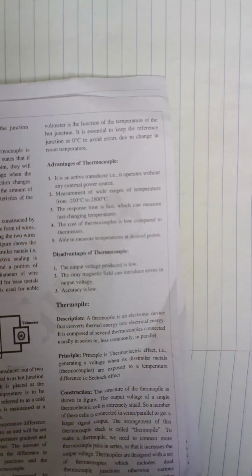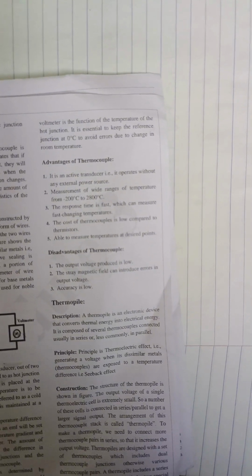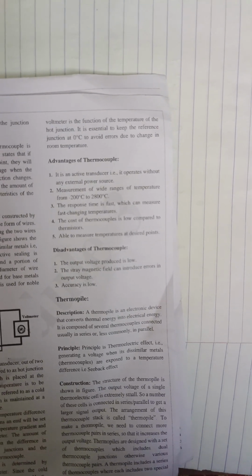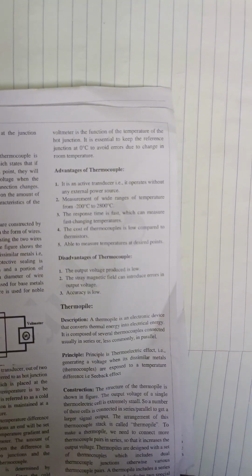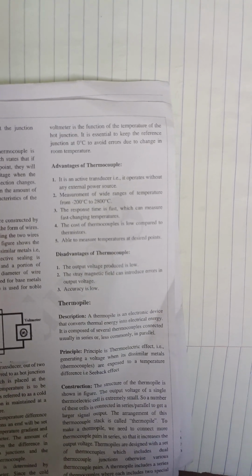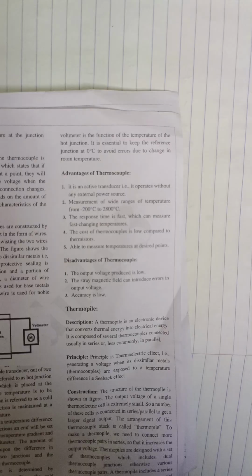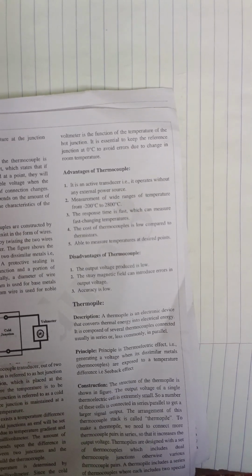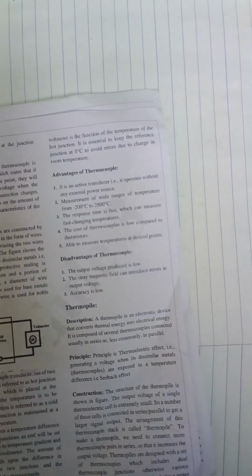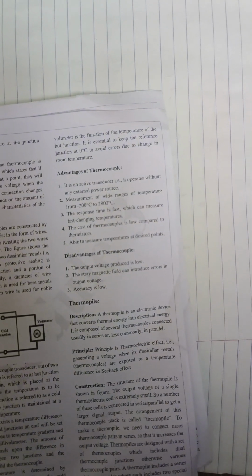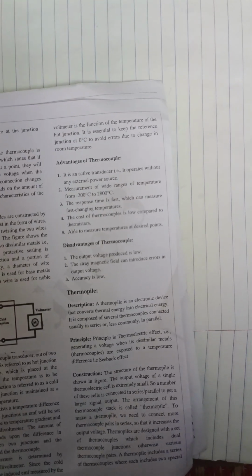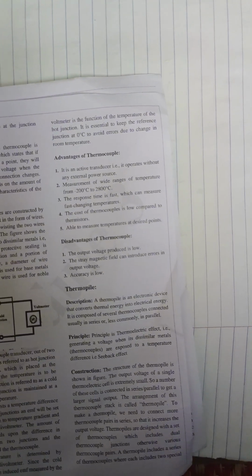Advantages of the thermocouple: it is an active transducer and operates without an external power source. It measures a wide range of temperature, from 200 degrees Celsius to 800. The response time is fast, so it can measure fast-changing temperatures. The cost of a thermocouple is low compared to a thermistor. It is able to measure temperature at a desired point.